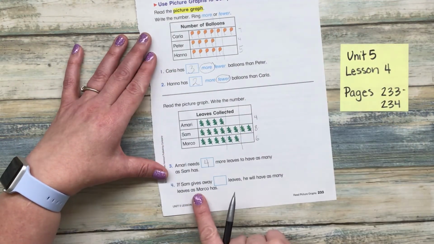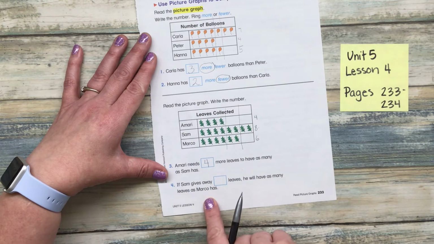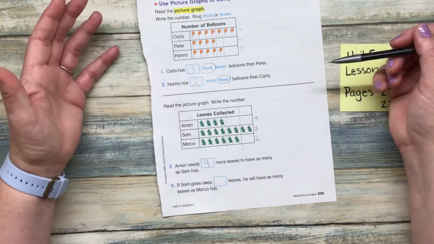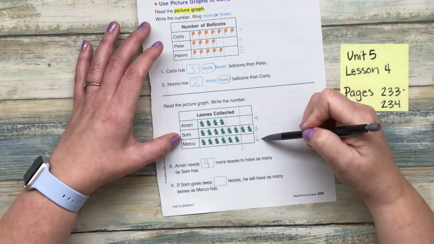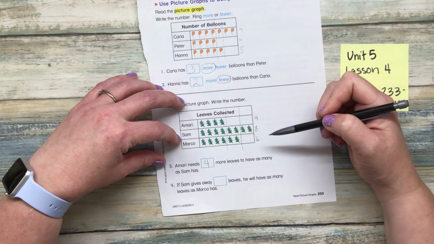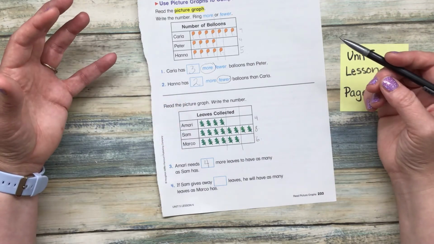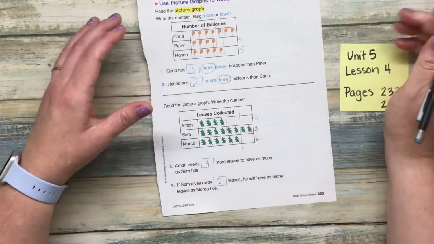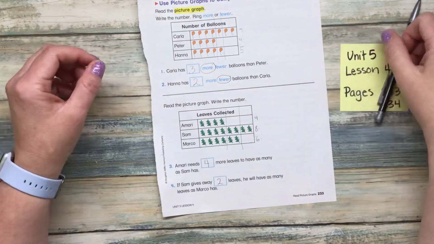All right, if Sam gives away blank leaves, he will have as many leaves as Marco has. So now we need to figure out how many leaves Marco has. Everyone? Okay, Marco has 6. We want to make Sam have 6. So how many leaves does Sam need to give away to have the same number as Marco? Everyone? Yeah, he needs to give 2 away to have the same amount as Marco. Are there any questions about this?